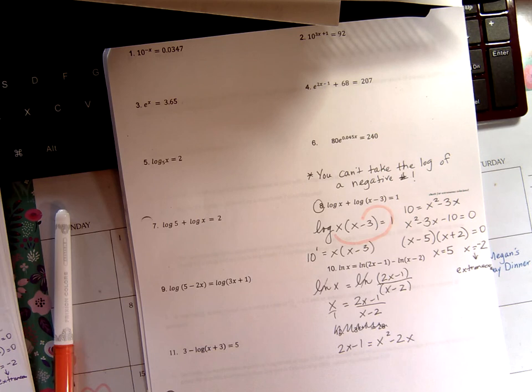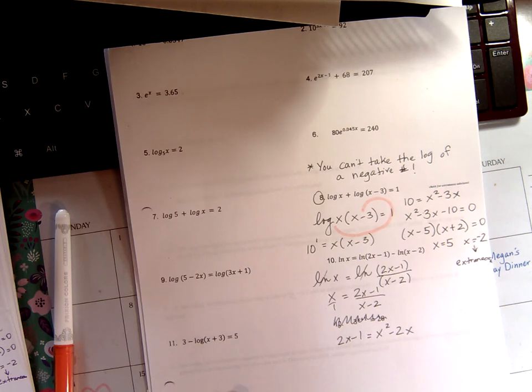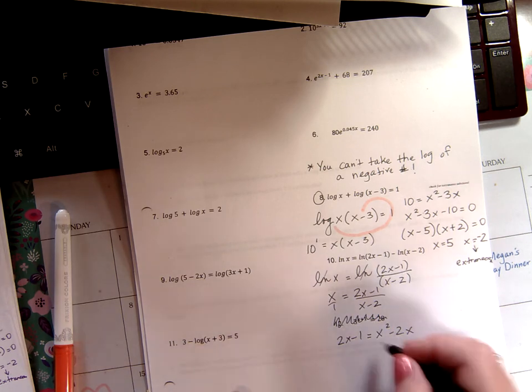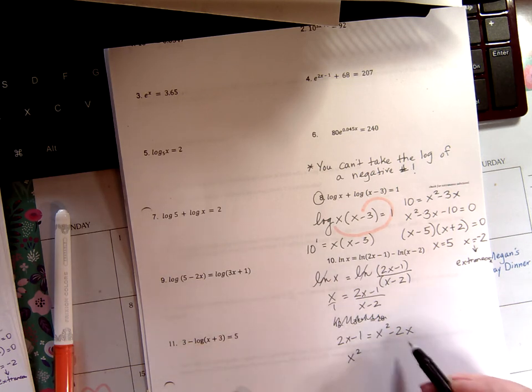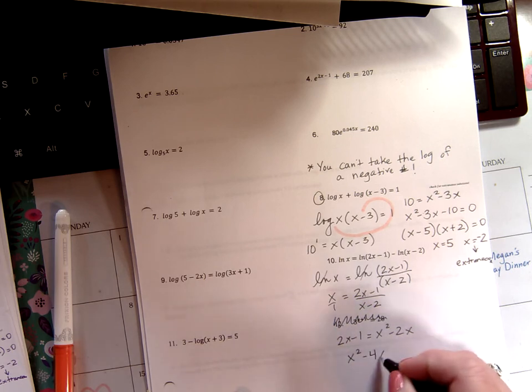And so then I'm going to set it up and hope that it factors. So I've got x squared. I have a negative 2x over here. I'm going to join another negative 2x, so minus 4x. And then I'll have a plus 1 when I bring that 1 over.